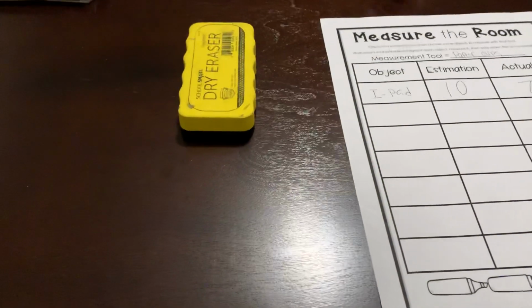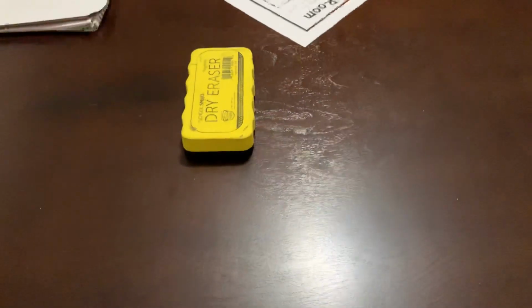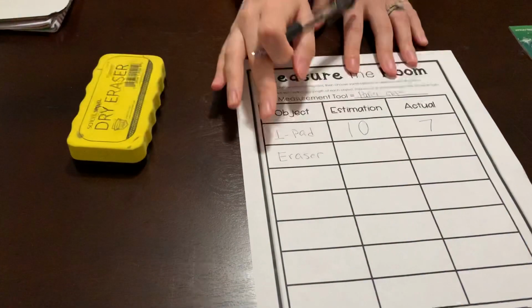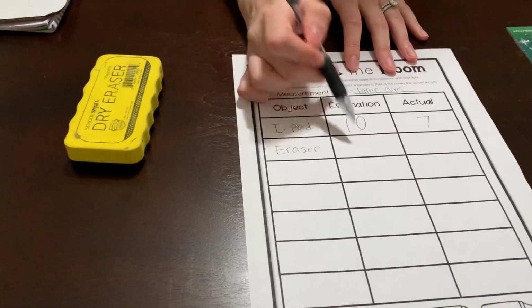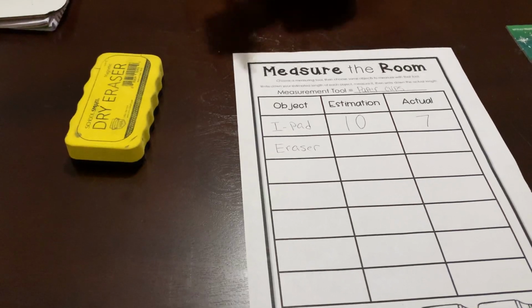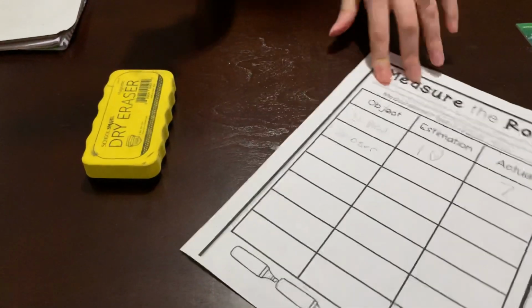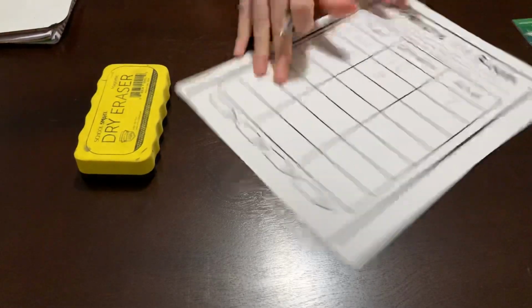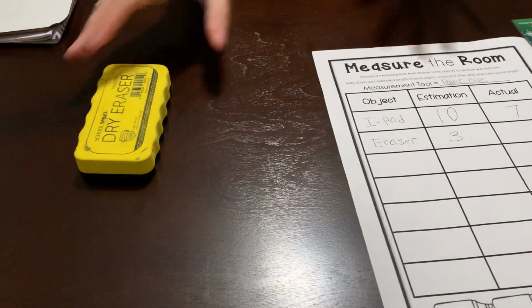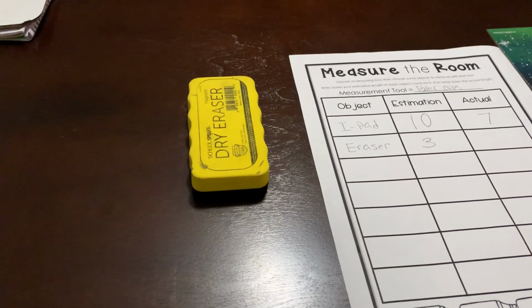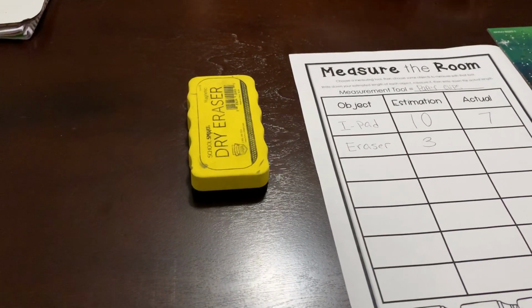So I do the same thing. I'm going to write in my box, eraser. That's what my object is. And now I'm gonna estimate. I think it's going to take 3 paper clips to measure the length of my eraser. So I'm going to write 3 in my box. And then I'm going to actually measure with my paper clips on my eraser.